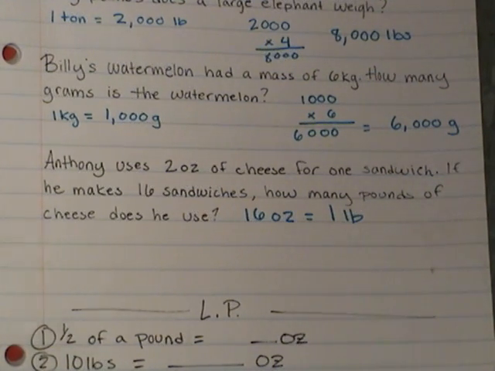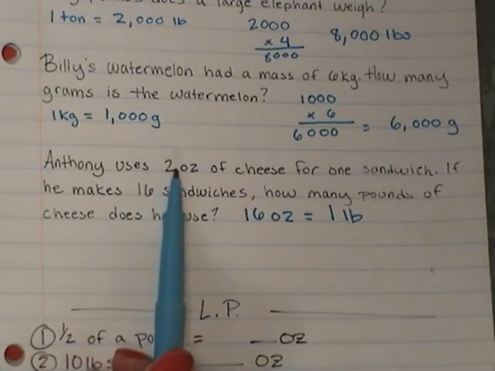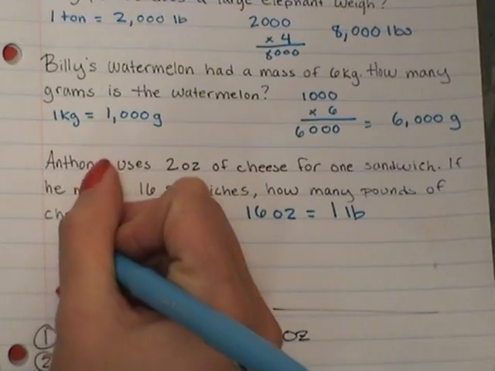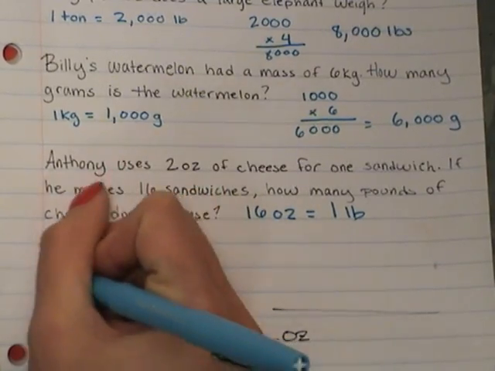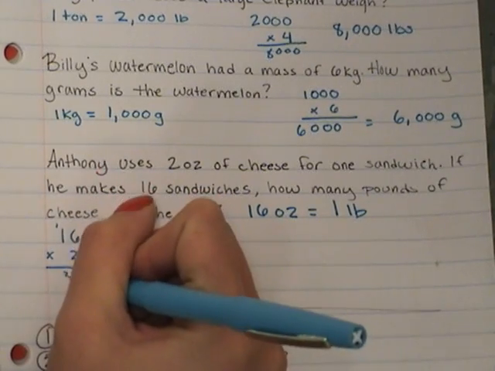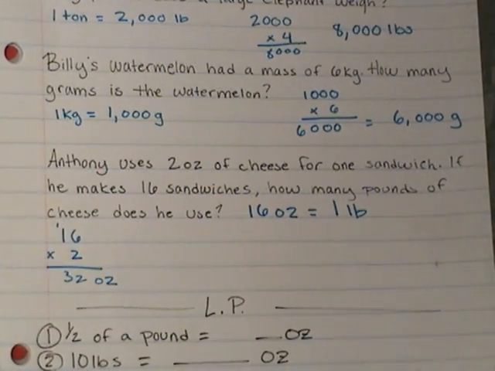So if I were to do this, I need to find out how many ounces first. It's because he uses 2 ounces for 1 sandwich and he's making 16. So I'm just going to go ahead and do that first. 2 times 16 is 32. Okay, so we're dealing with 32 ounces of cheese. Now we need to take that 32 ounces and change it into a pound.